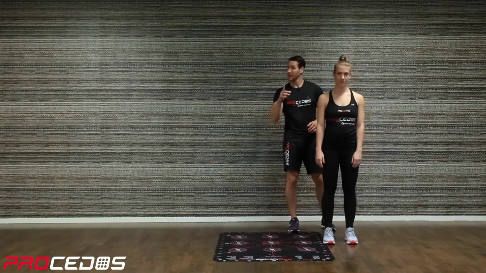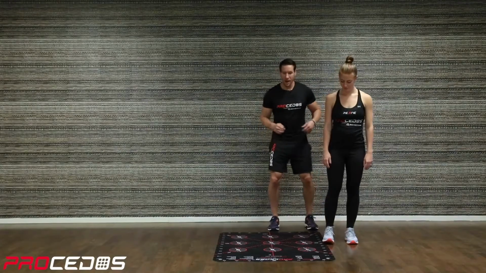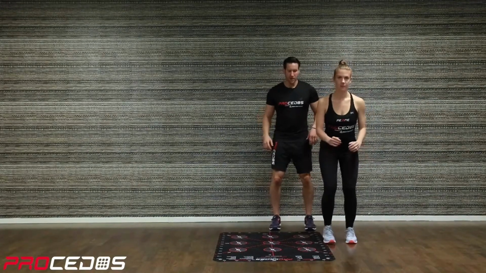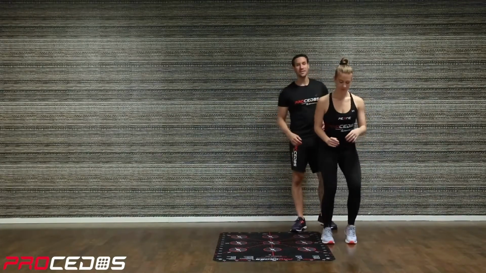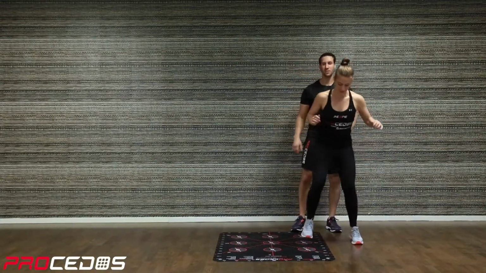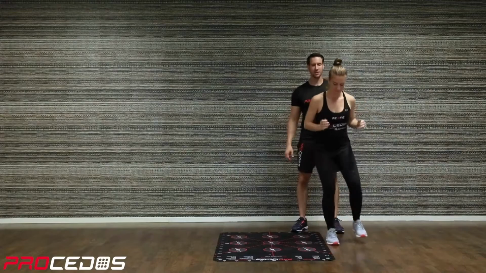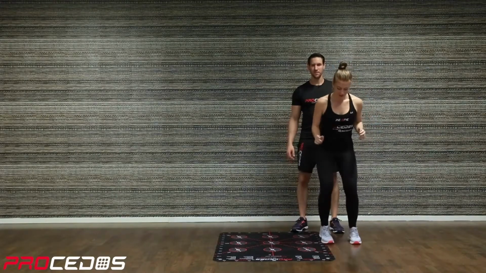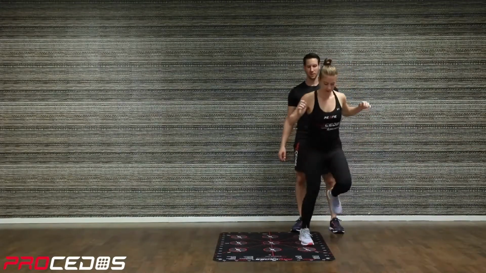So if we're playing here and remembering we want to get that heart rate up, I'm just going to get her feet going a little bit, right? So we're going to get her feet going. She obviously can't see me, you guys can, so we know where it's coming. And she's going to have to be able to react to where this external stimulus is telling her to go. Here we go.